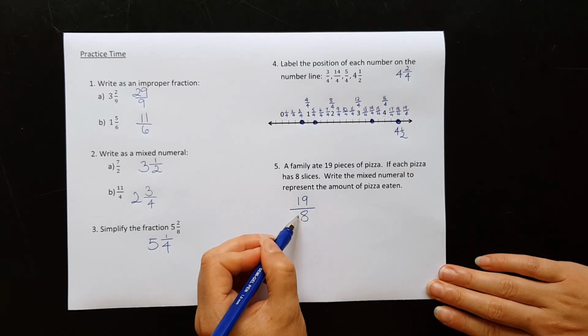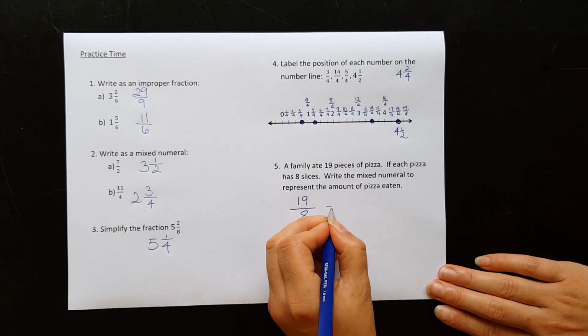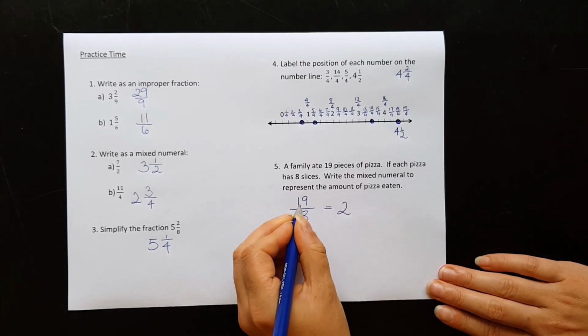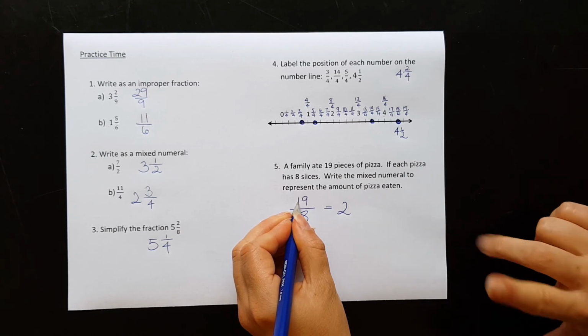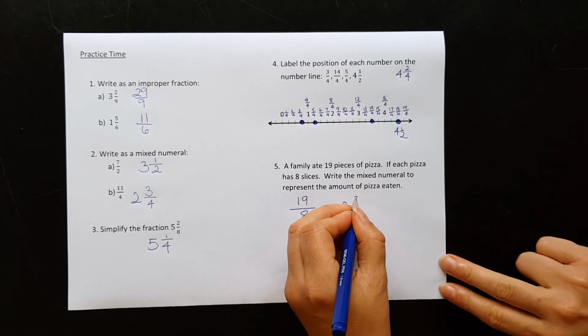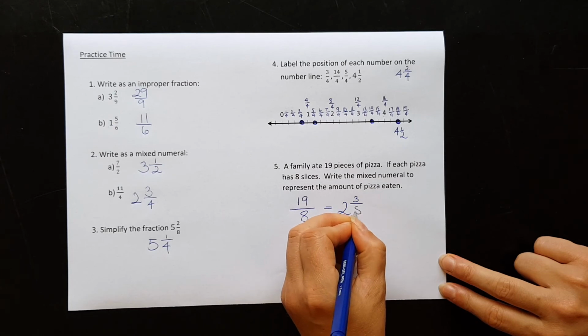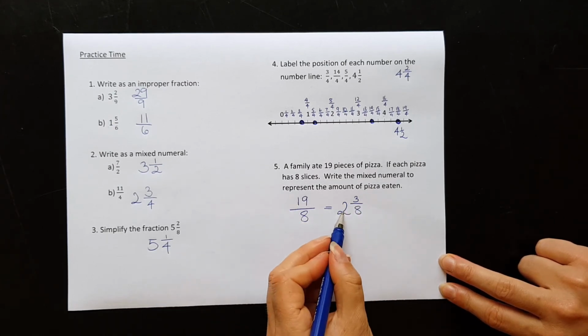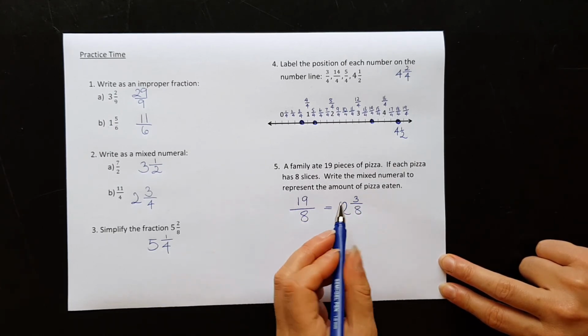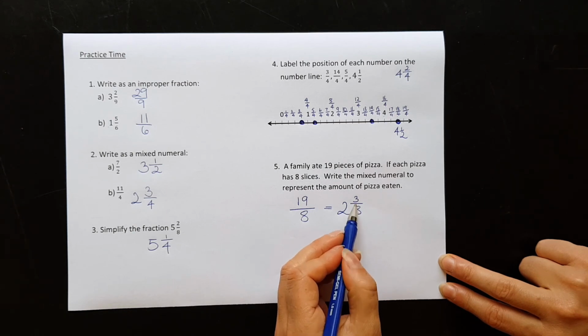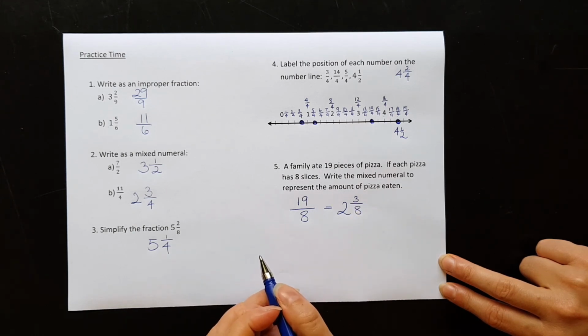Well, 8 goes into 19 twice, because 2 8s are 16, so that will be the same as 2. From 16 we count up to 19. 16, 17, 18, 19 is a remainder of 3, 3/8. Okay, so 2 whole pizzas were eaten and 3/8 of a third pizza was eaten.